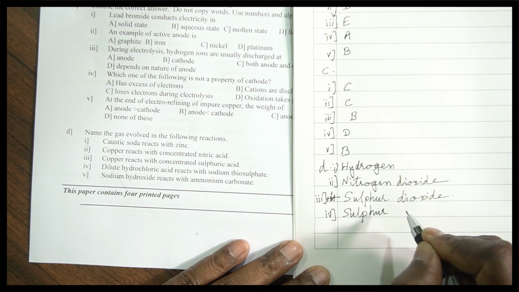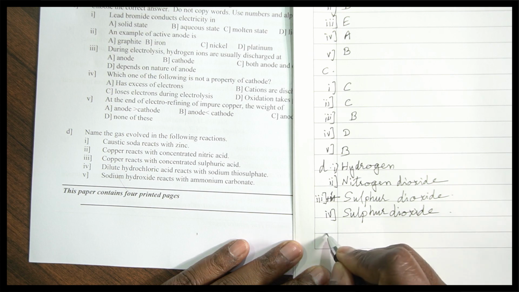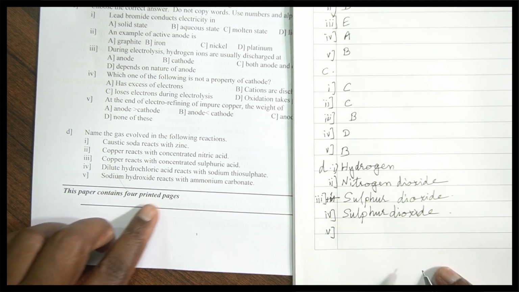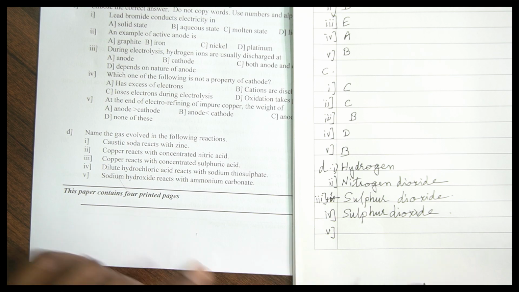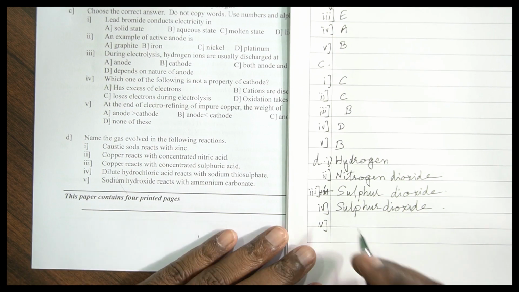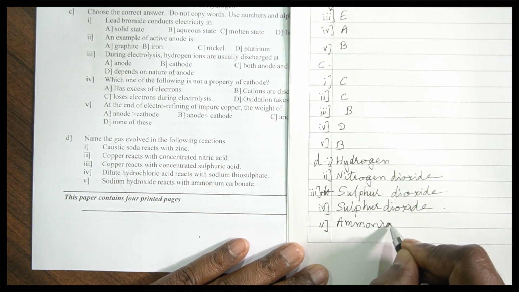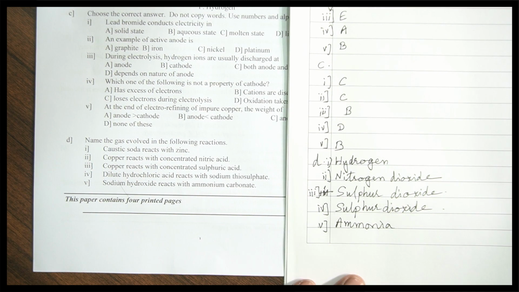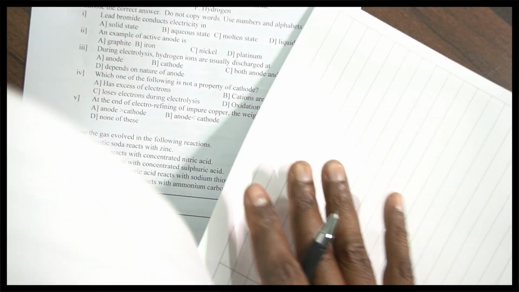We are supposed to write only the name of the gas that is evolved, so the answer is sulfur dioxide. Number 5, sodium hydroxide reacts with ammonium carbonate. Sodium hydroxide is an alkali, and ammonium carbonate is an ammonium salt. The gas evolved is ammonia. We know ammonium salts react with alkali, giving ammonia gas. So that is the answer. This part D is also answered.